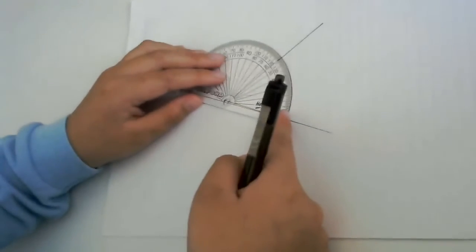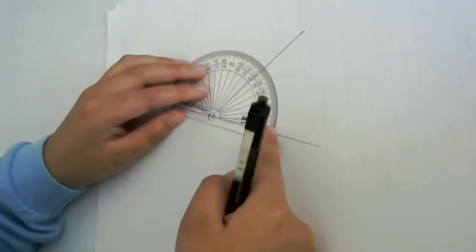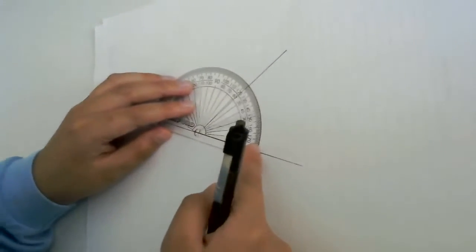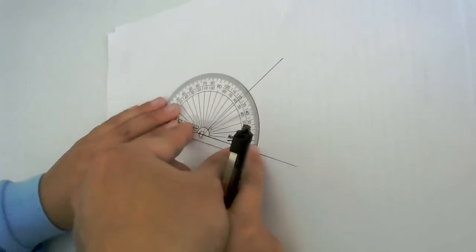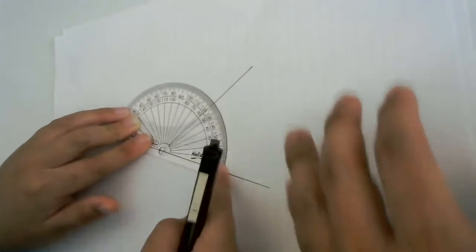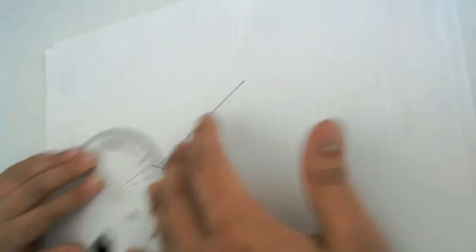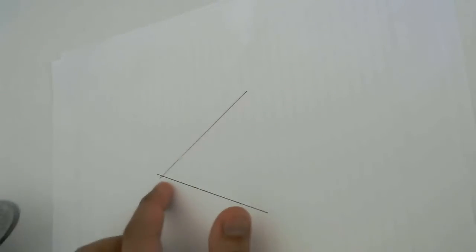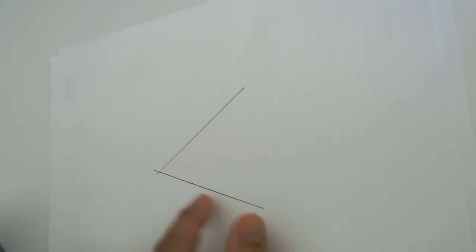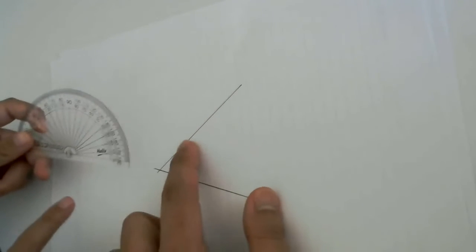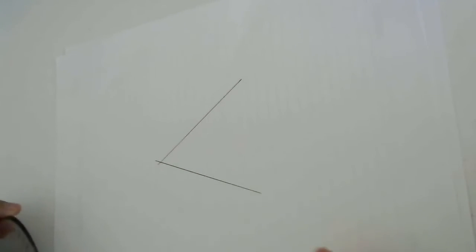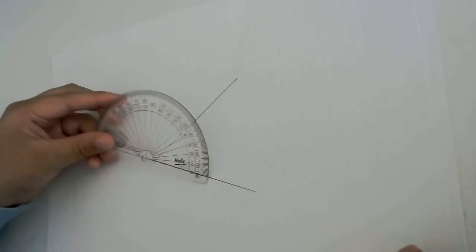Okay, Raphael, you just learned from your school how to use this tool. It's called a protractor, and this tool is used to measure an angle. Now, if you have two lines intersecting at a point here, we will have an angle. Can you explain how to use that tool to measure this angle?